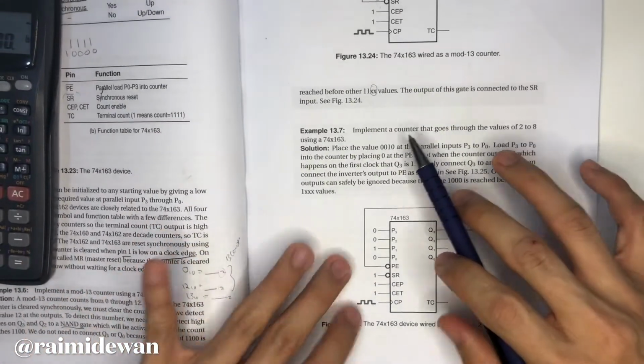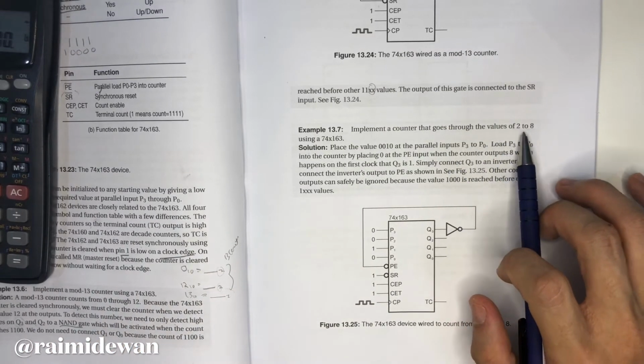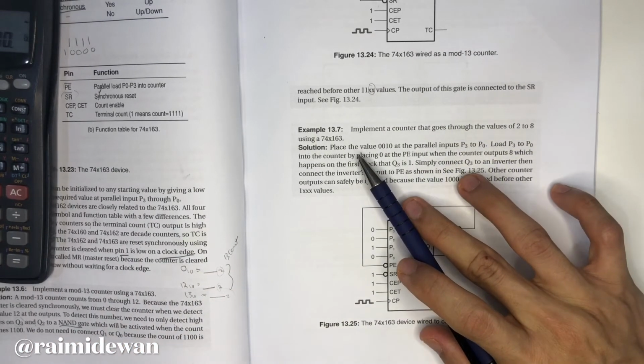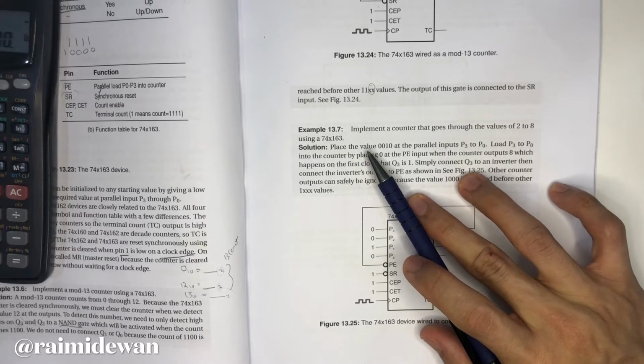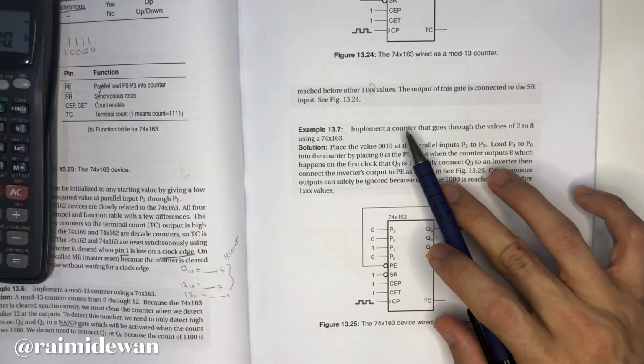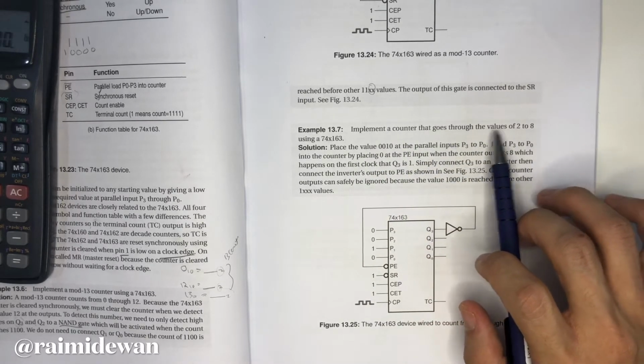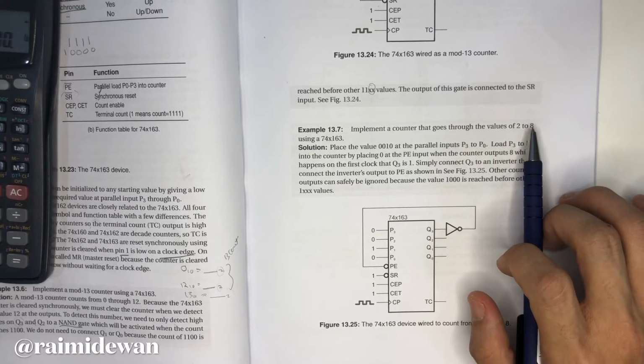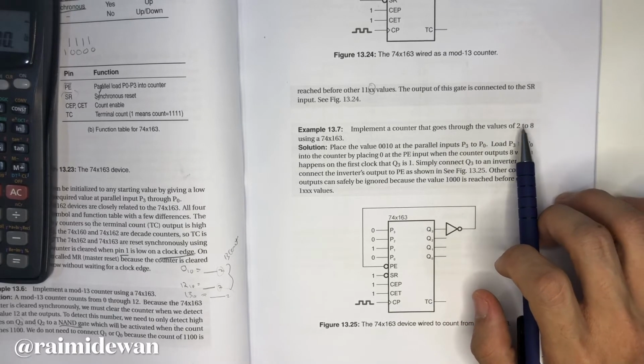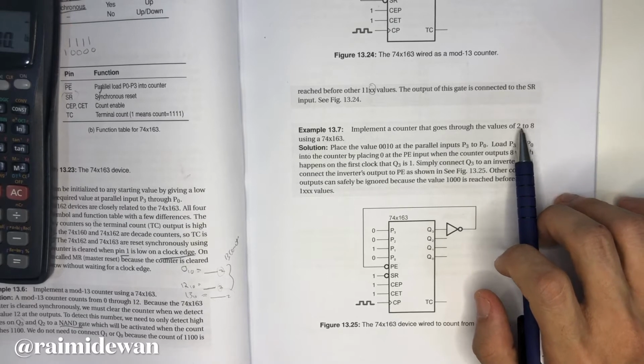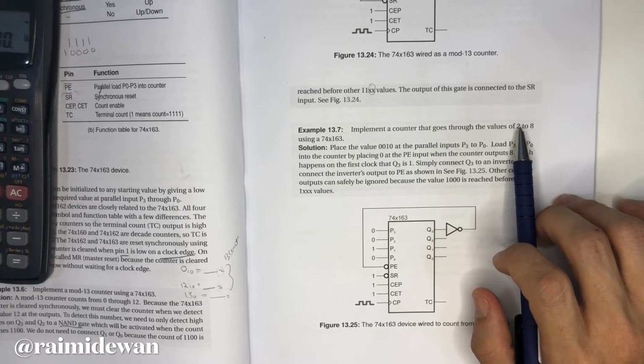Next, implement a counter that goes through the values of 2 to 8 using the 74163. If you see now, it needs to count from the value of 2 to 8. Remember what I told you guys? When we don't mention the base, it is usually assumed to be base 10.